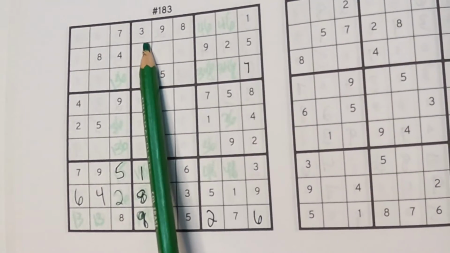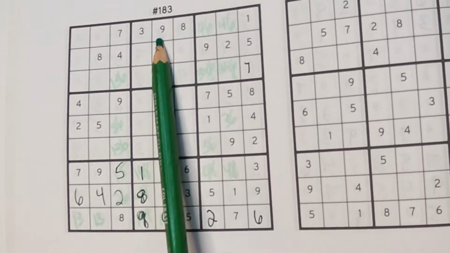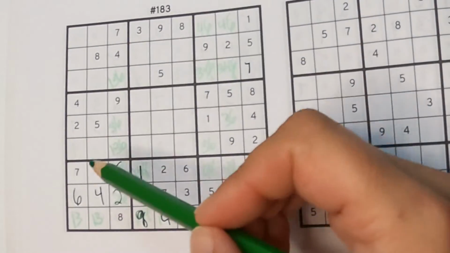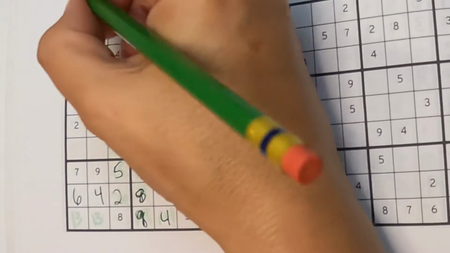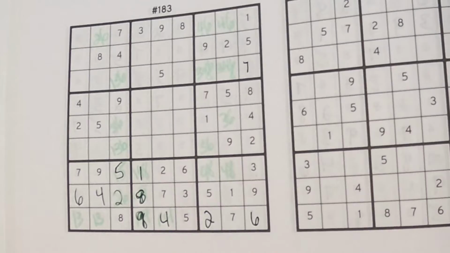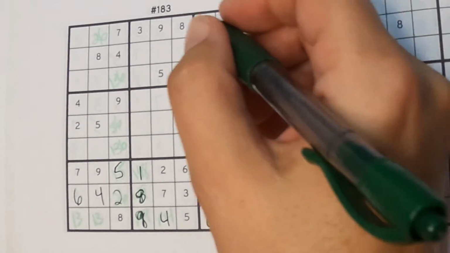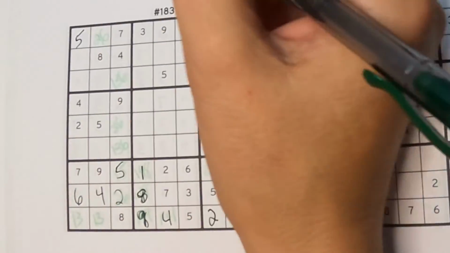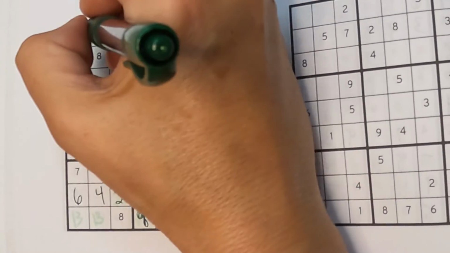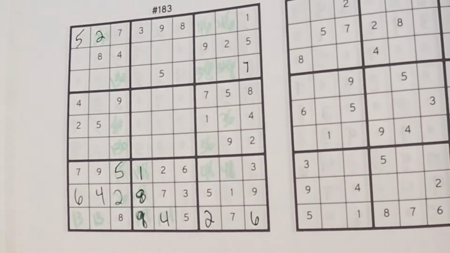If we look at this top row, we're missing 2, 4, 5, and 6. We've got 4 and 5 here, so 2, 6, 2, 4, and 6 here. Means this is our 5. And if we look at that row now, the only place the 2 can be is here.